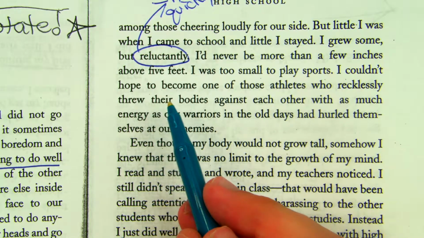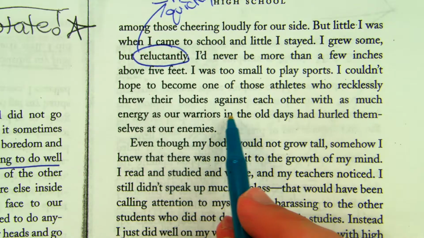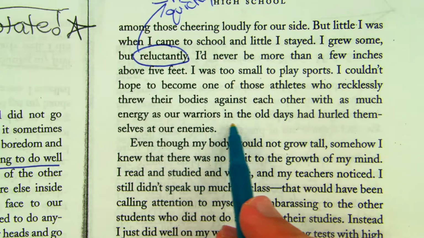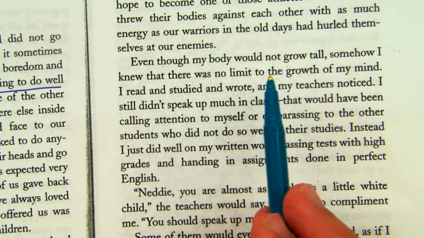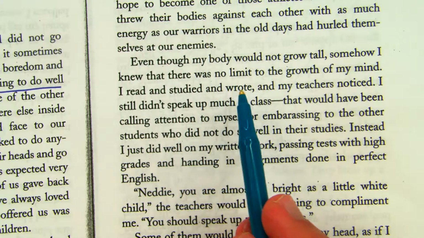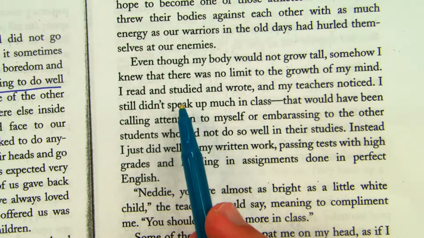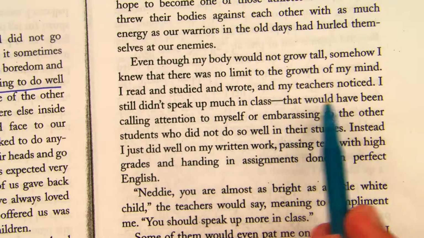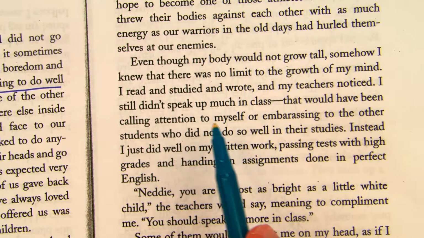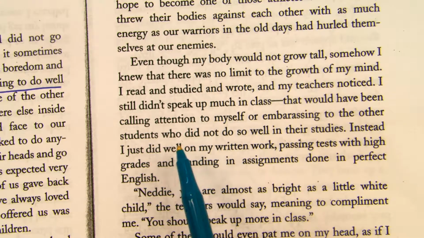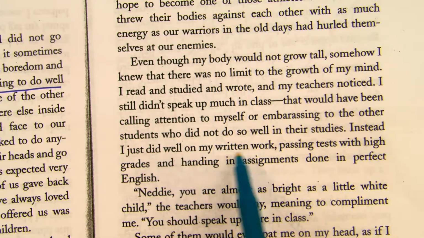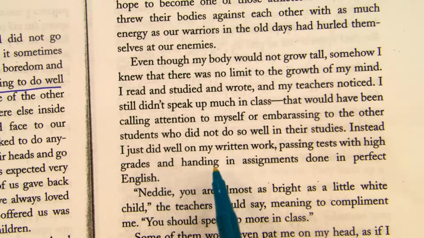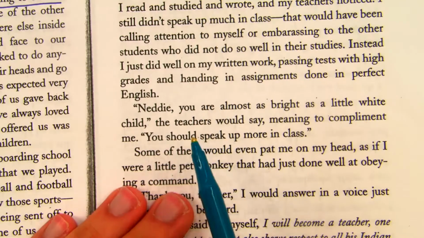I couldn't hope to become one of those athletes who recklessly threw their bodies against each other with as much energy as our warriors in the old days had hurled themselves at our enemies. Even though my body would not grow tall, somehow I knew that there was no limit to the growth of my mind. I read and studied and wrote, and my teachers noticed. I still didn't speak up much in class. That would have been calling attention to myself or embarrassing to the other students who did not do so well in their studies. Instead, I just did well on my written work, passing tests with high grades and handing in assignments done in perfect English.